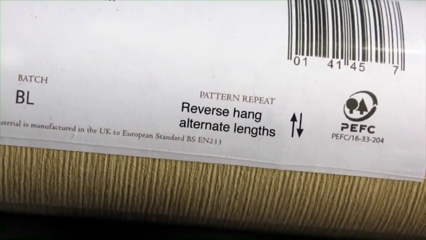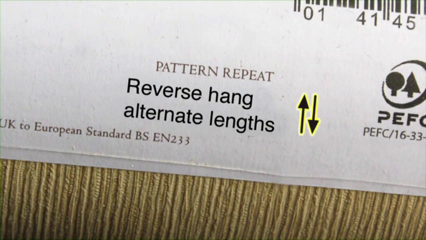Finally, there's the reverse hang. These two arrows, one pointing upwards and the other one down, mean reverse hang alternate lengths. Again, this would be used on textured, plains or stripes.